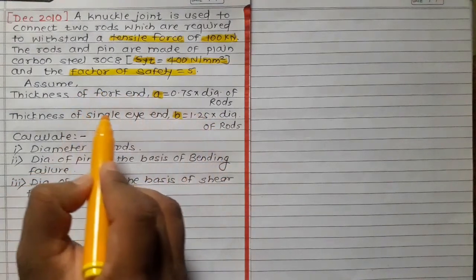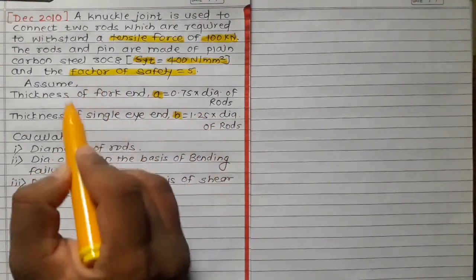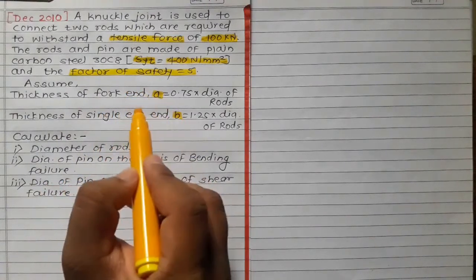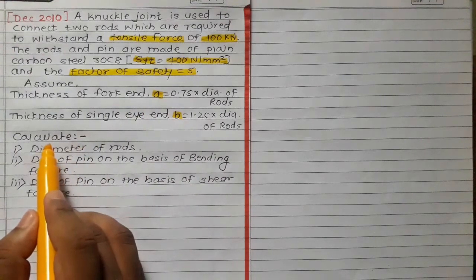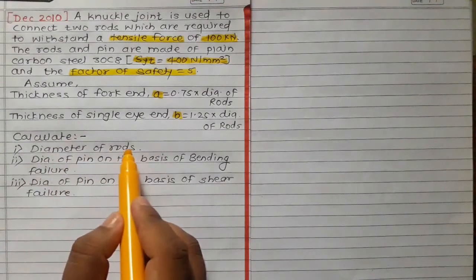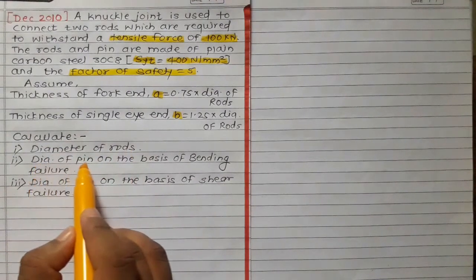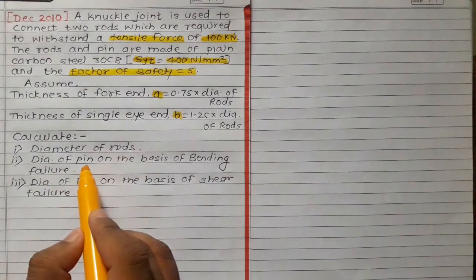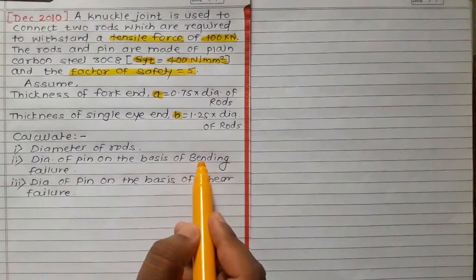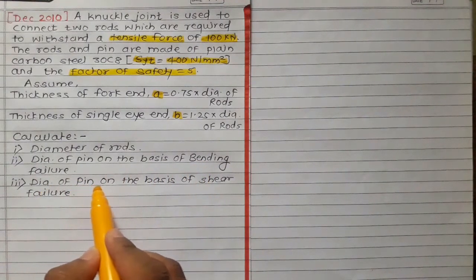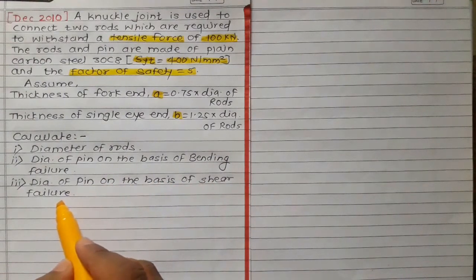In this problem, this is given as an assumption, but actually we use this relation in the design procedure as it is. Now in the next line the things that we have to calculate are given. First calculate the diameter of rod, that is capital D, then the diameter of pin on the basis of bending failure, that is small d. Diameter of pin is denoted by small d. And the third point is the diameter of pin, small d, on the basis of shear failure. So these three parameters we have to calculate in this problem.